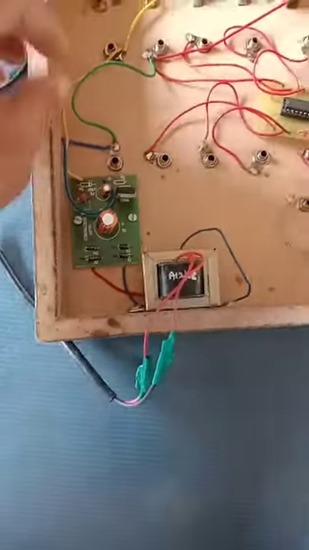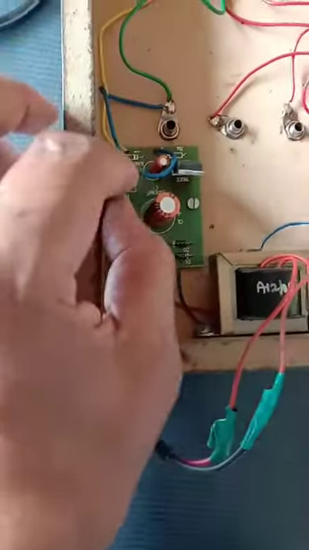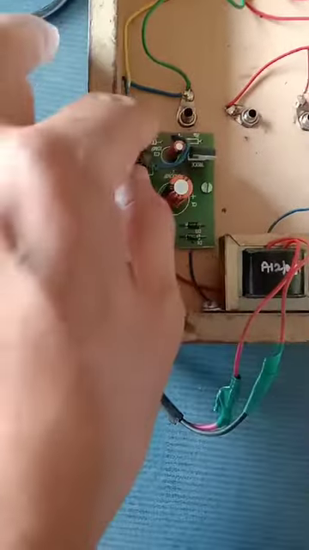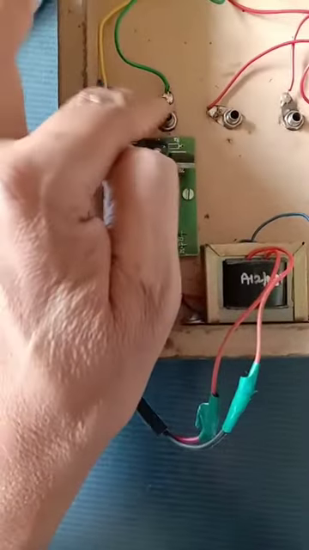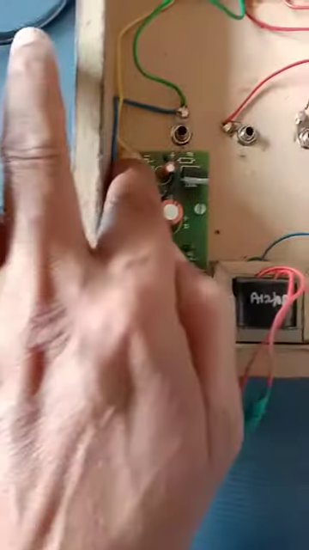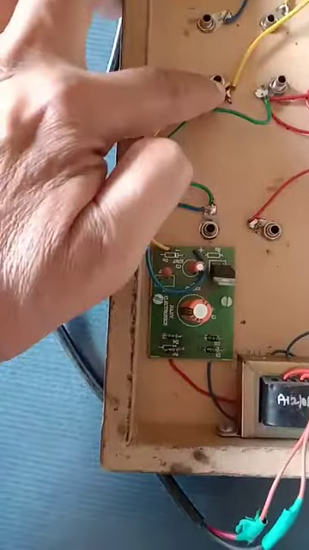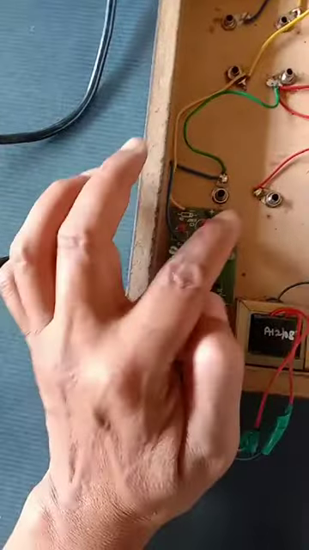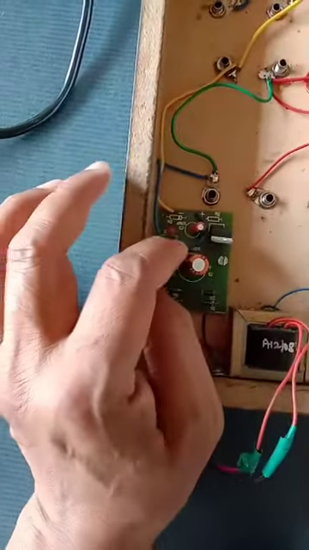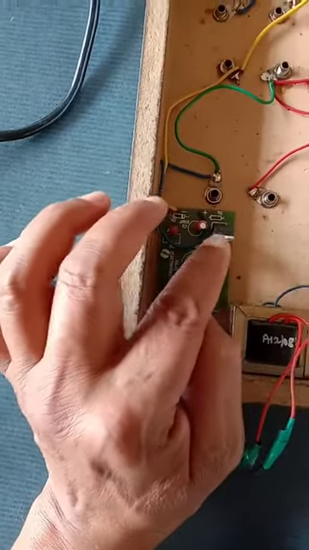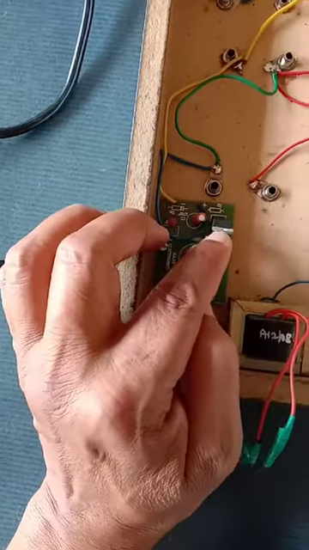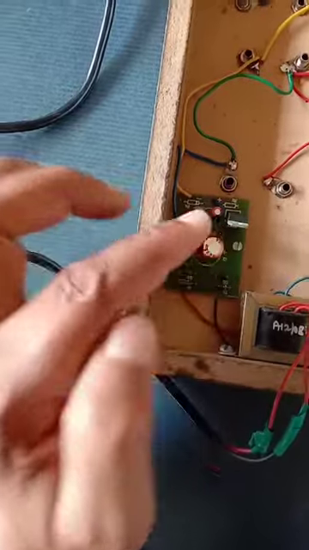This blue wire is connected to the positive terminal, and this yellow wire is connected to the negative terminal of the power supply. So in this way, this is a 5 volt regulated DC power supply. This 3-pin IC regulator 7805 provides a 5 volt DC.